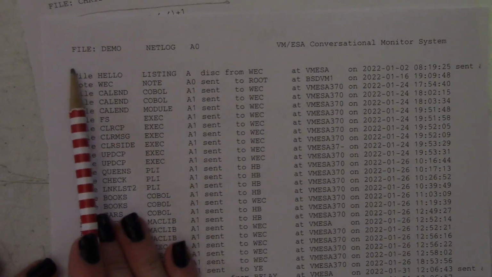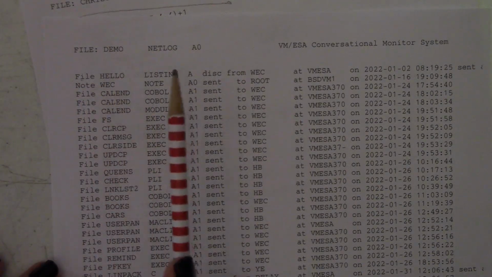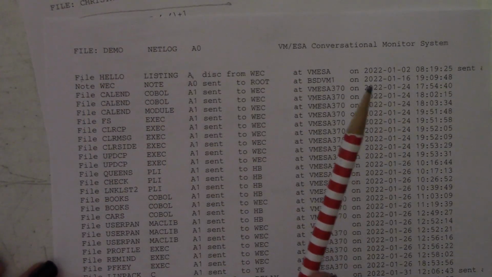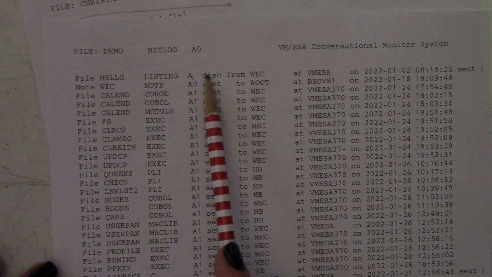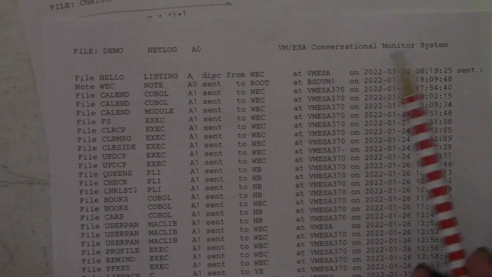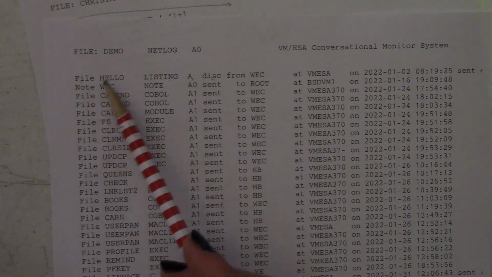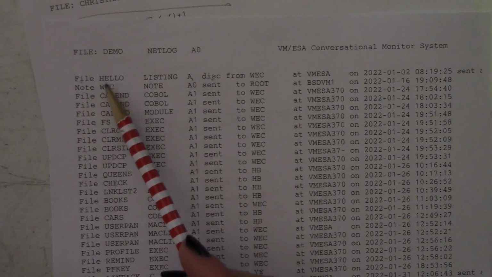So it has a very easy to parse format, as you can see. File name, file type, mini disk. Disk? I actually don't know what that's supposed to be. In this case, it's supposed to be discovered, I guess. I'm not sure. We'll look at the next line. So note means it's an email, and file means it's a file. So we got note, WC note.